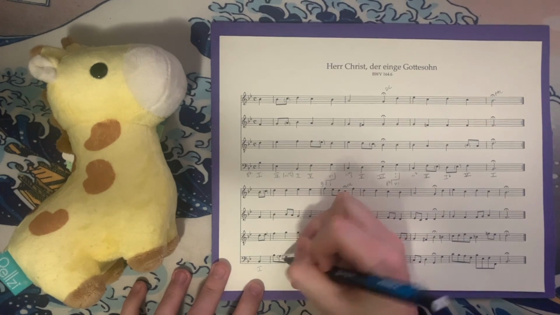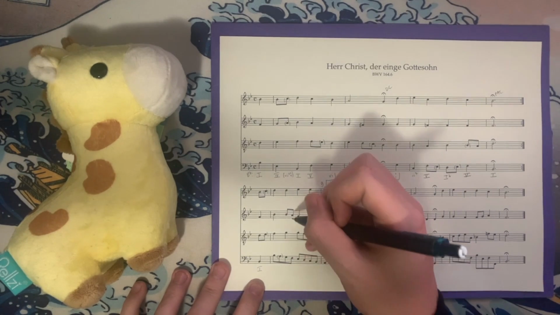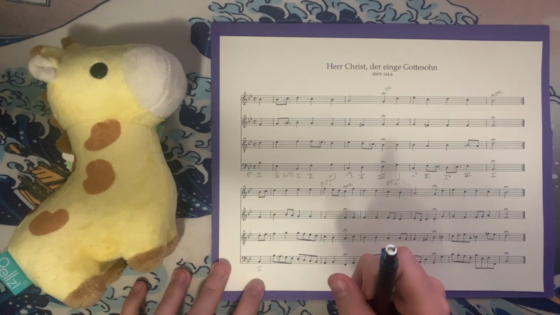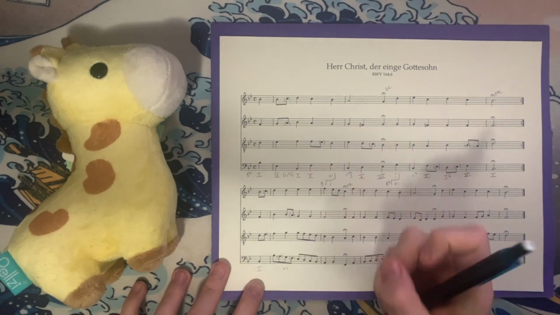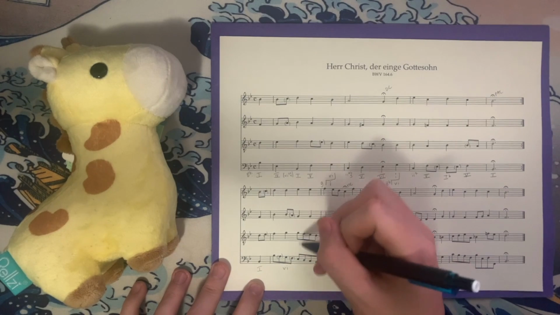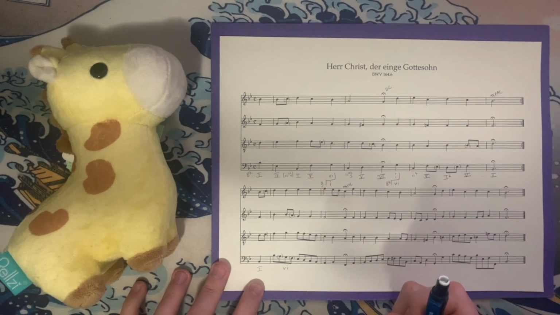We have a passing 7th in the bass before we get G, G, B flat, and D. That's G minor in root position, or 6. Passing 7th in the bass, passing tone in the alto before we get E flat, G, G, and E flat.